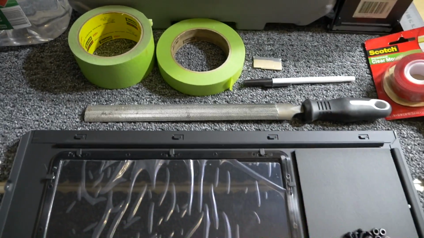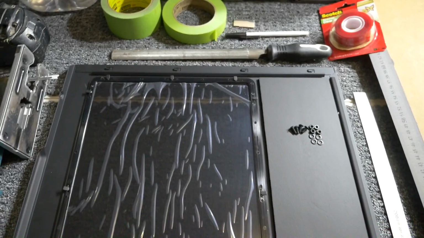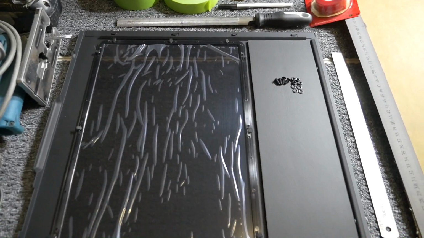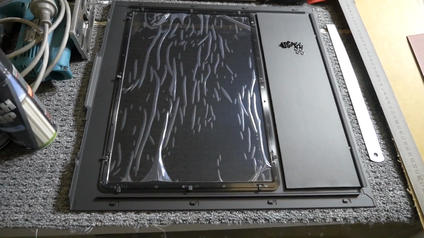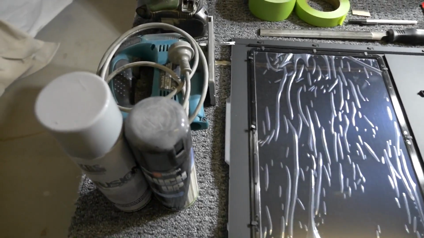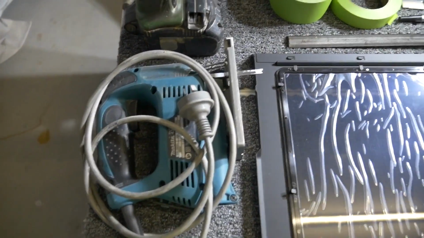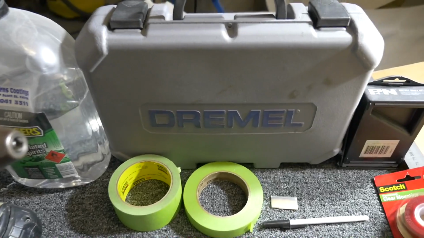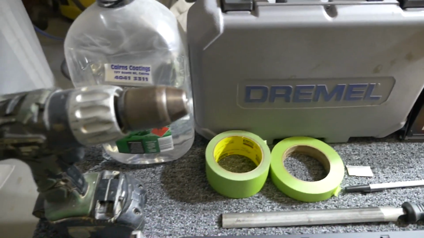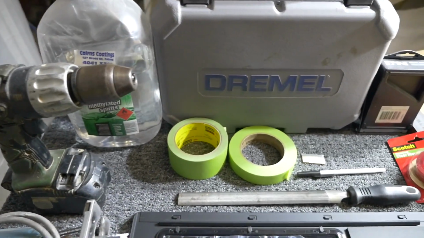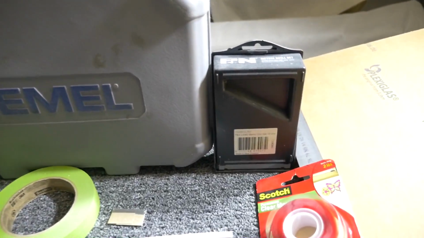Now for cutting the side panel, there's a whole lot of cutting tools that you can use. Use whatever you want. You can use angle grinders or even air tools, but what I like to use is a jigsaw and a Dremel. I usually use both for a mod like this. You're also going to need a drill and a set of drill bits. I like to use M4 for attaching side panel windows.